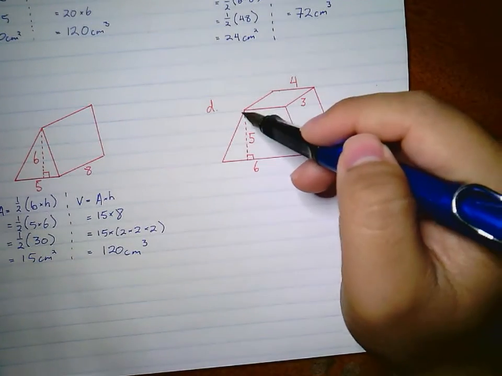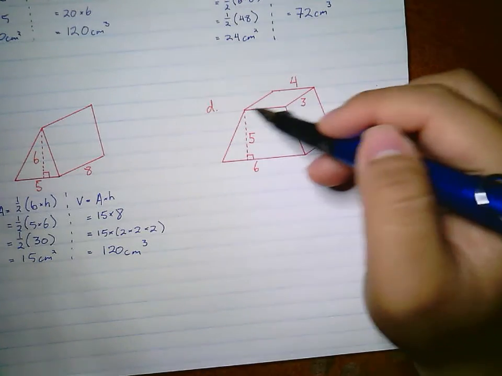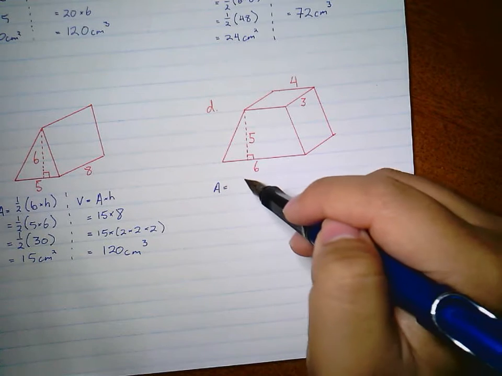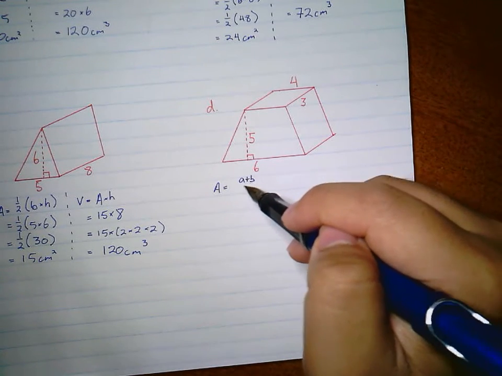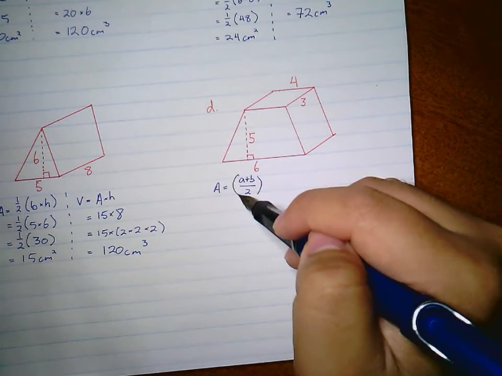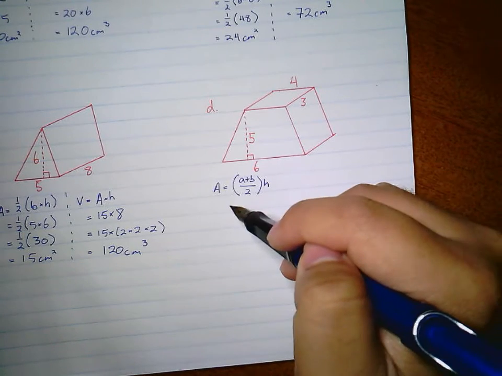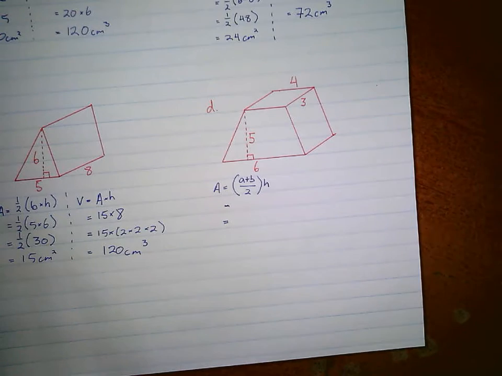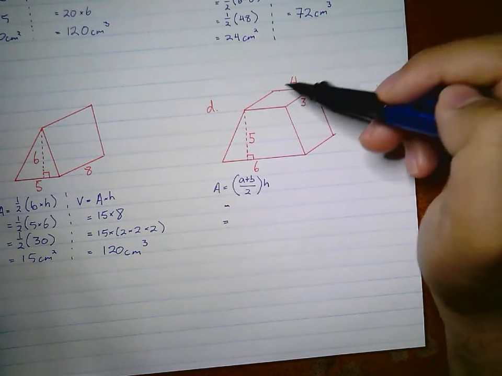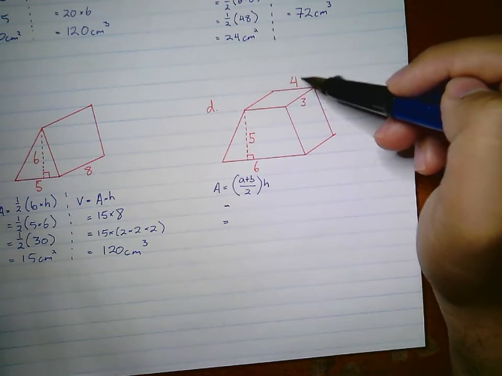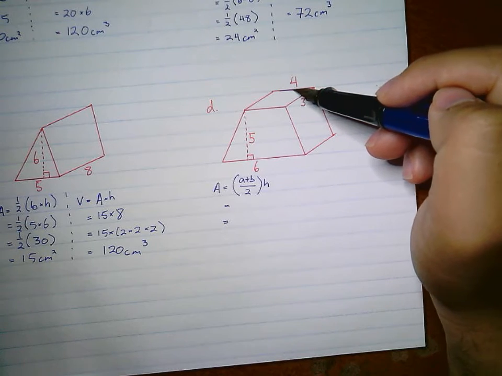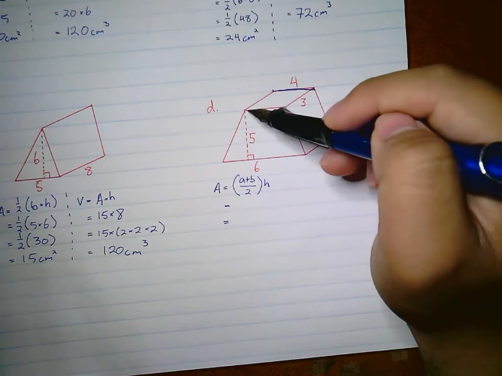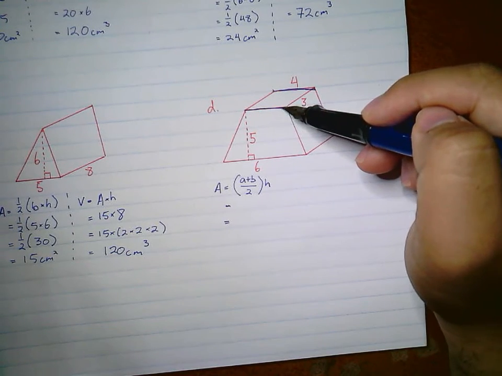So first we need to calculate the area of that face closest to us. The area of a trapezium is A plus B over 2 multiplied by the height. We'll give some space here. Don't want to make it too cramped. Now here's where it gets slightly tricky. If this 4 is referring to this side, then that must mean that this is also 4.